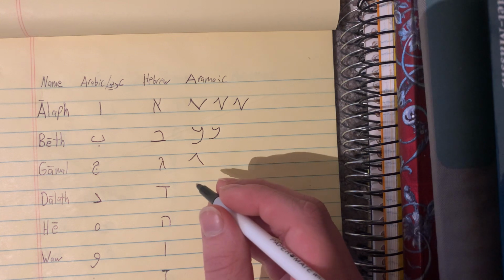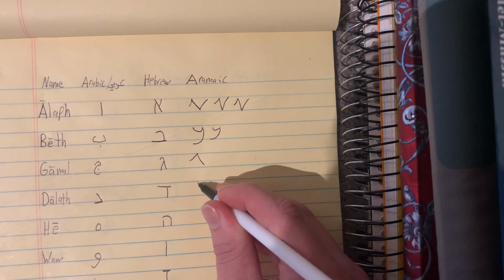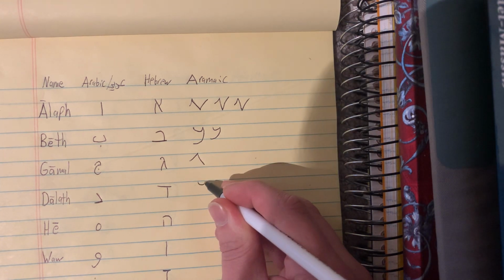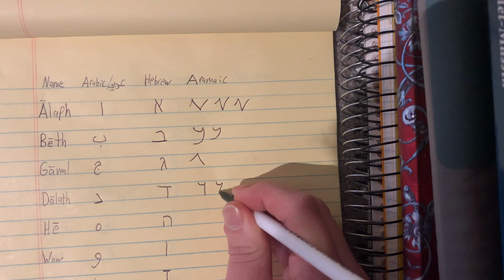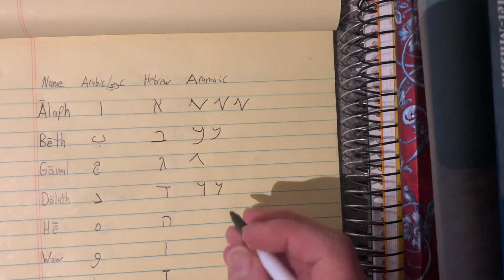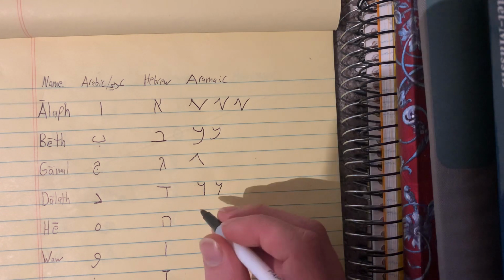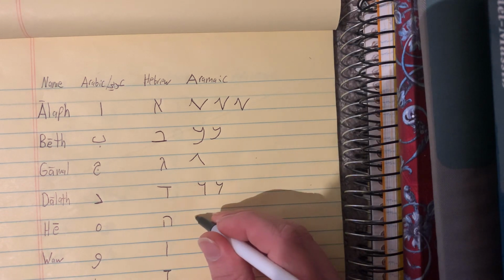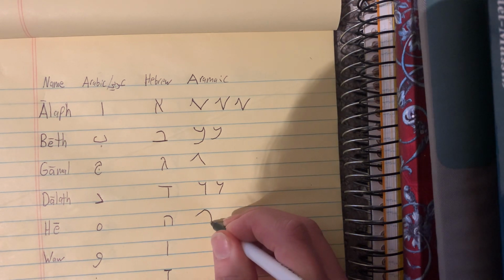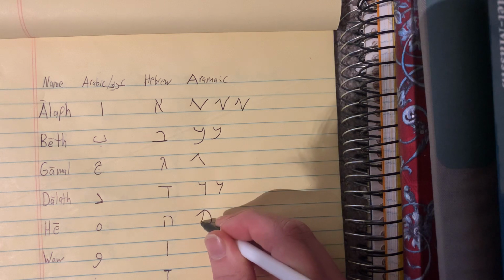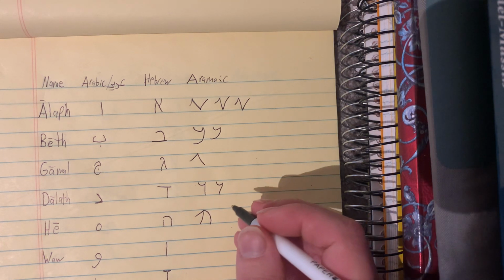Next letter is Daleth. It makes the D sound. It's written kind of like that, maybe a little more slanted. The next letter is He, makes the H sound. It looks a lot like the Hebrew He.